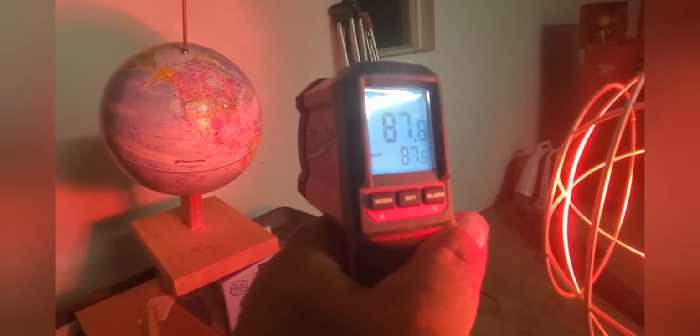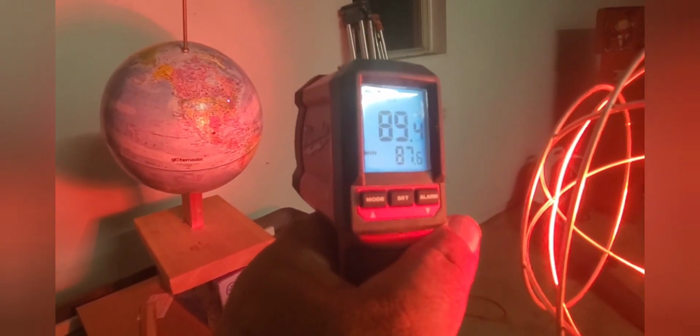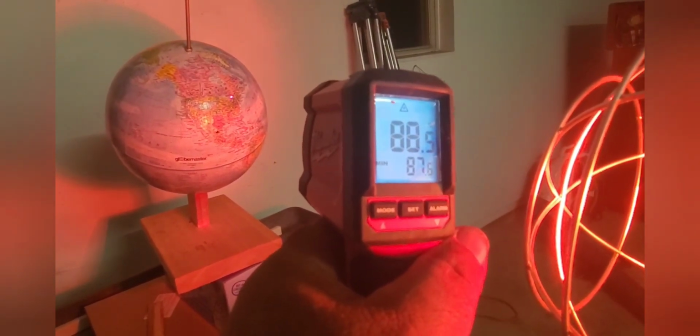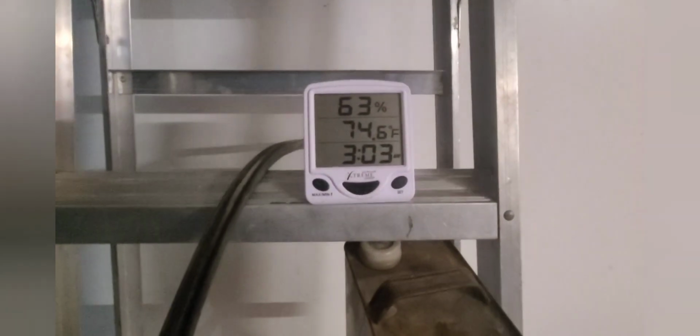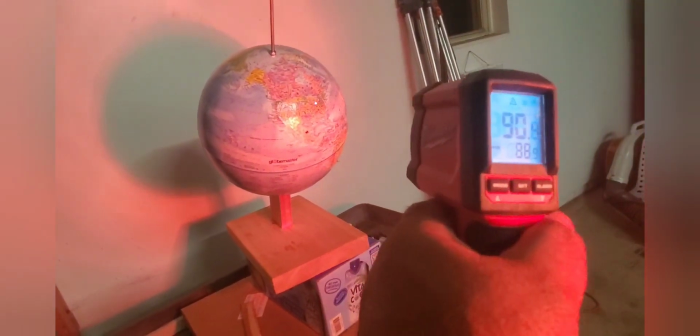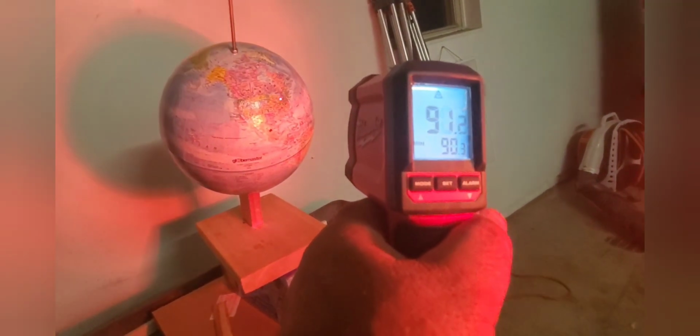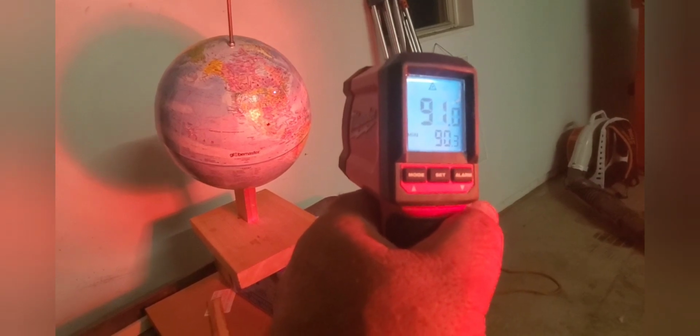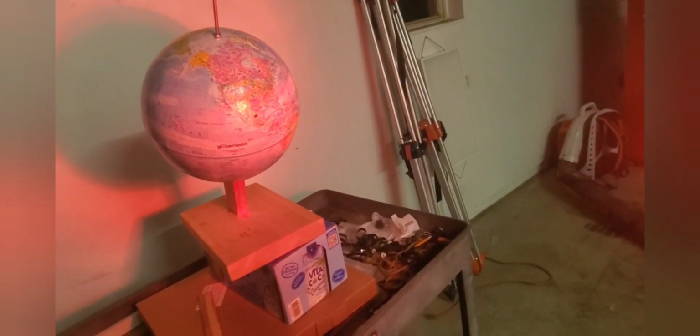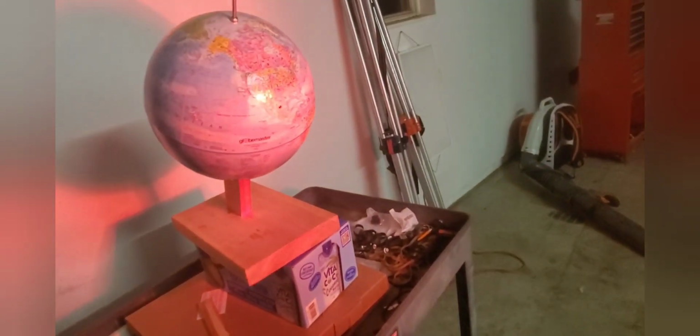Let's get our initial reading here. Okay, we're on Michigan. It's 88 degrees. Let's come back in a few minutes. Okay, 74.6 degrees, 3 minutes later. Let's take a look. 92 degrees, 91 degrees. Okay, let's see if it still goes up.